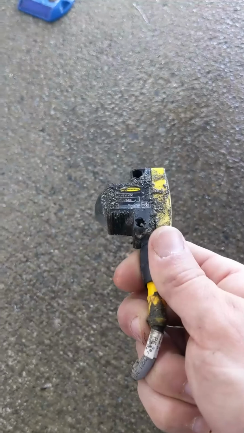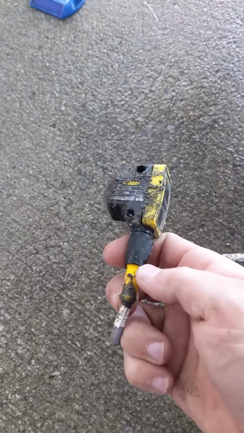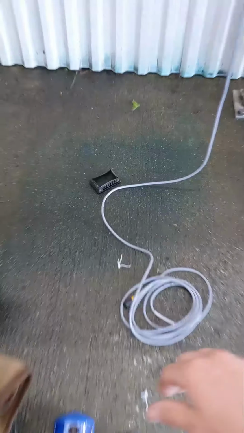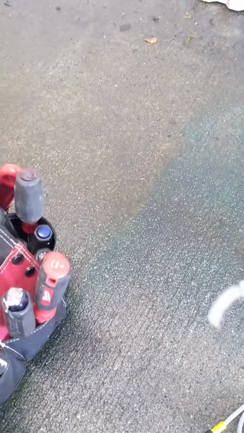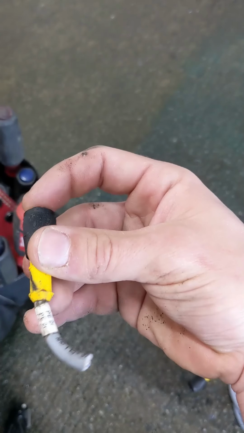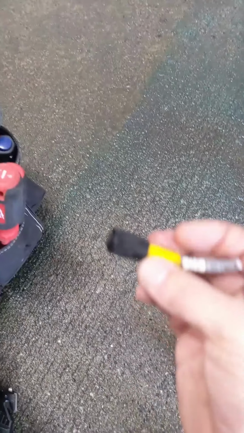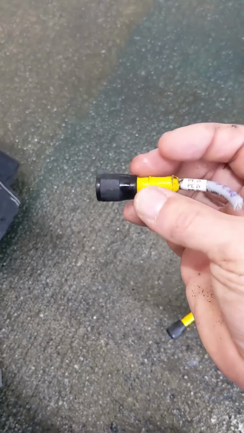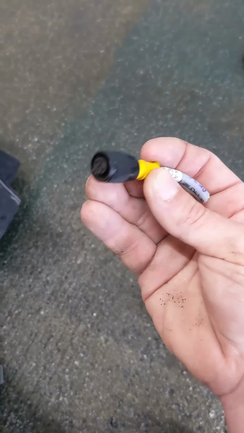It also says PE for emitter, and the other one says PE2R for receiver. So what was wrong with this one is the actual connection in here is shorted out.